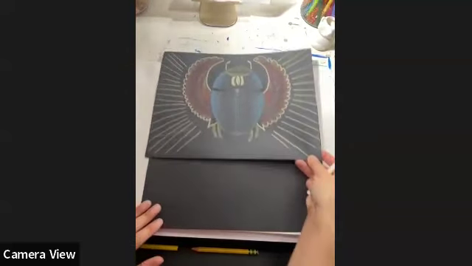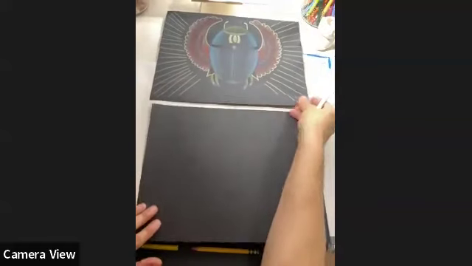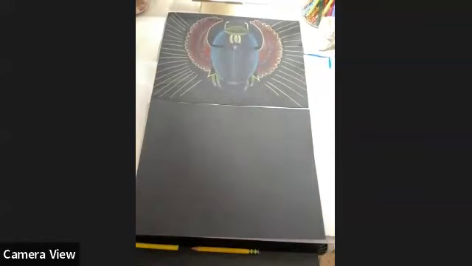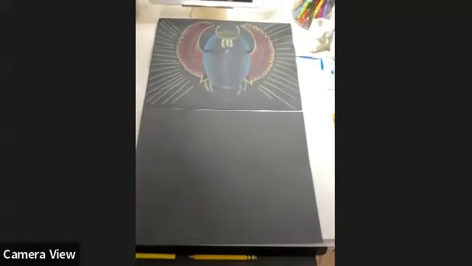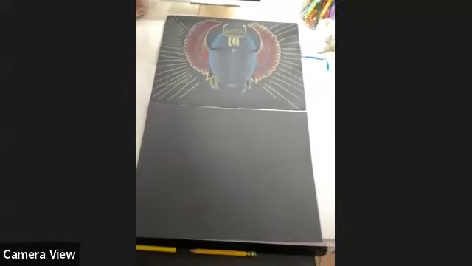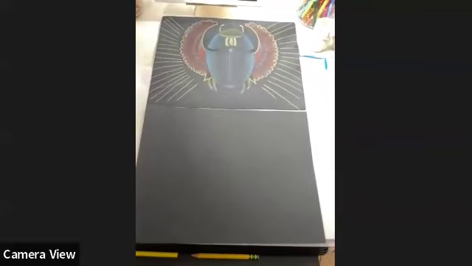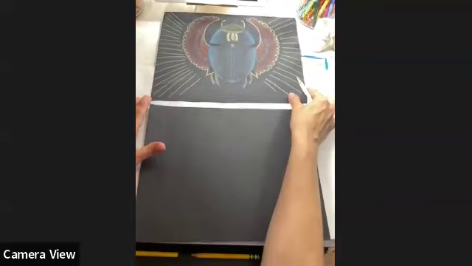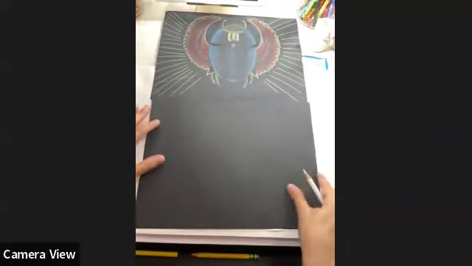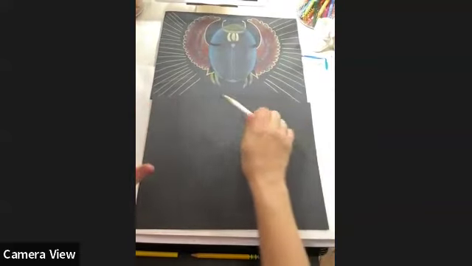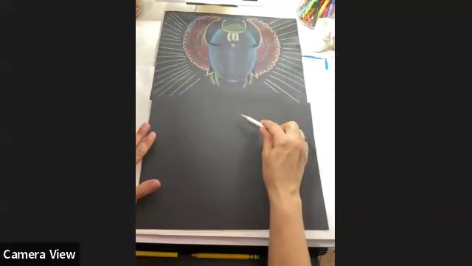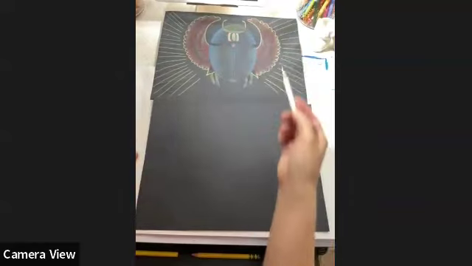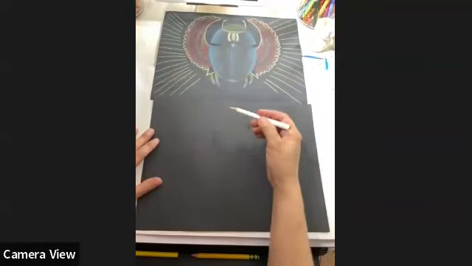All right, so I'm going to move it up, and we're going to get started in the middle. So basically, we're going to be drawing the shape of our beetle, making sure that we're leaving room for the wingspan. So we're going to start in the middle, but towards the top, and we're going to be drawing an oval shape of the beetle.